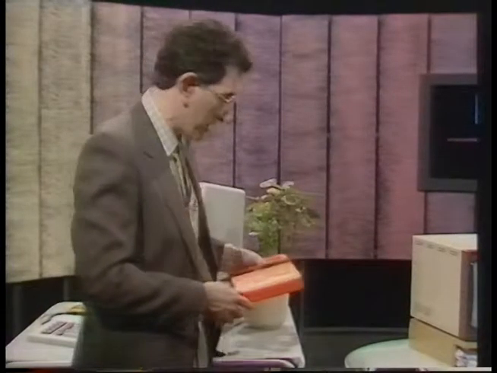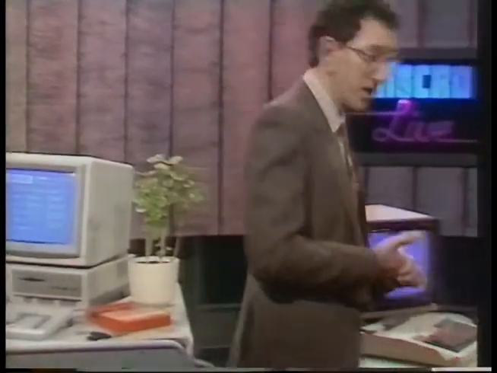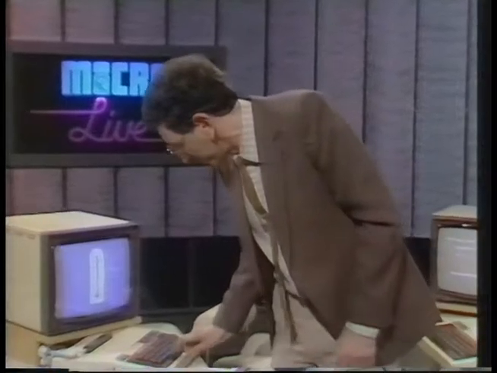Obviously, it helps children with their spelling. But with different data in the ROM, you can get your BBC Micro to talk in Kenneth Kendall's cultured tones.